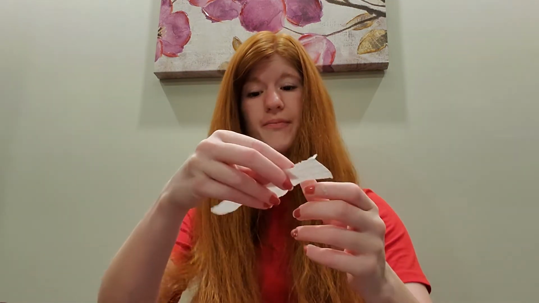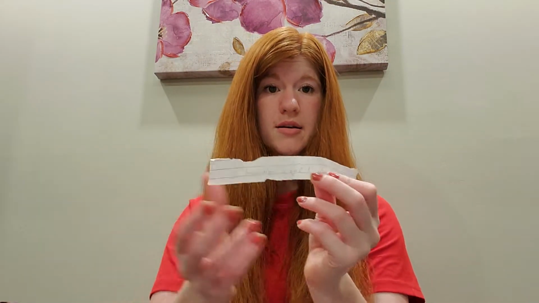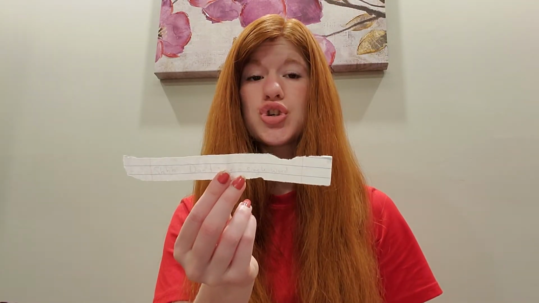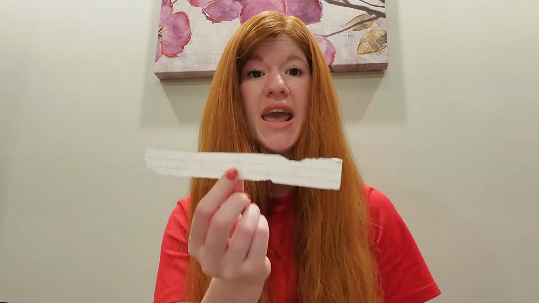Ms. Kirkham will open hers. So I have a line. The line says, I know it's backwards for you, but it says, shh, don't say a single word. Well, I'm going to get one of my other jars or one of my other piles and draw out the character.